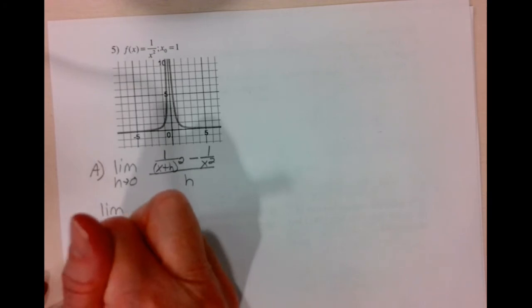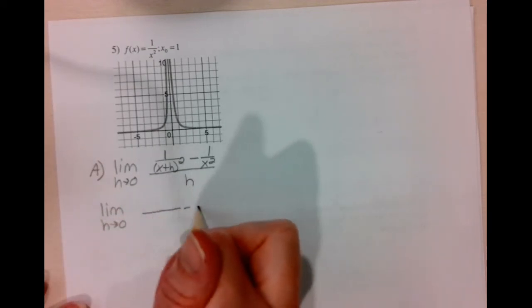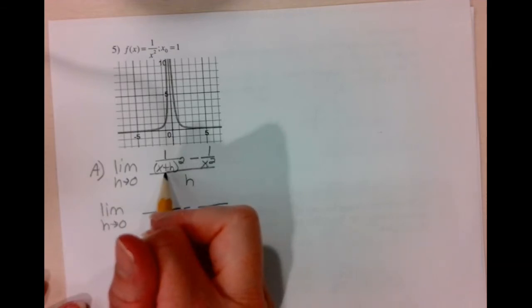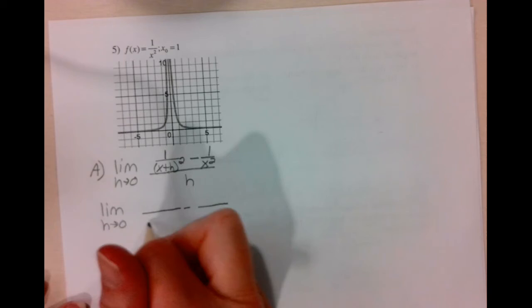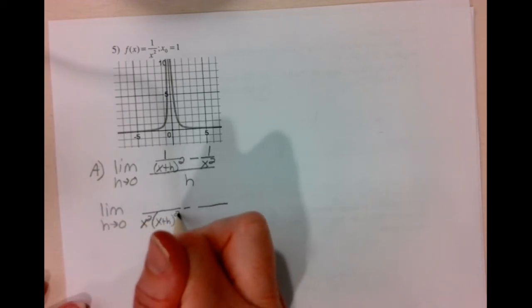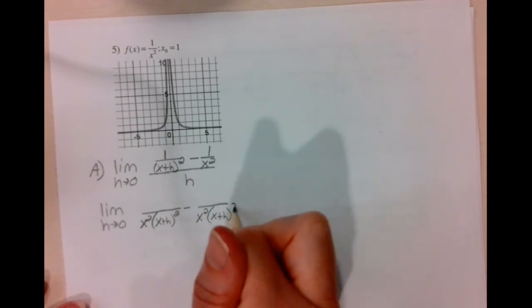Simplifying with fractions means I want to create a common denominator. So my common denominator is going to be the product of these two. This is like a 3, and this is like a 4 or a 5. These are different bases being squared. So if it was 3 and 4, you would say the common denominator is 12. So I'm going to say the common denominator is x squared times x plus h squared. Kind of modeling it after my 3 and 4 situation to say it's the product of the two bases.